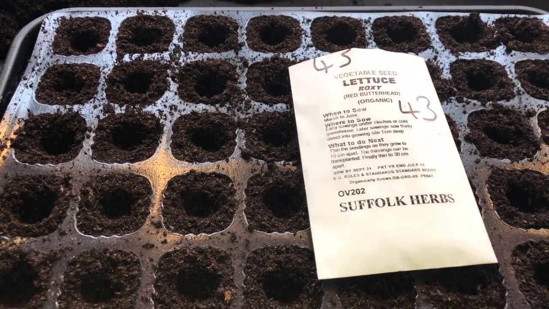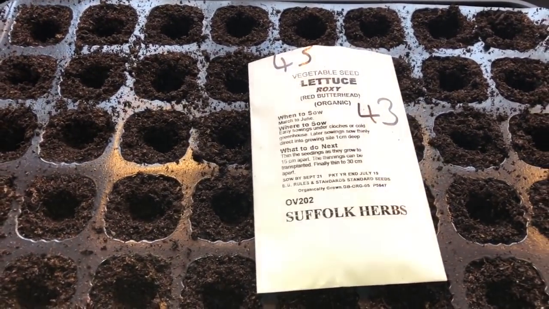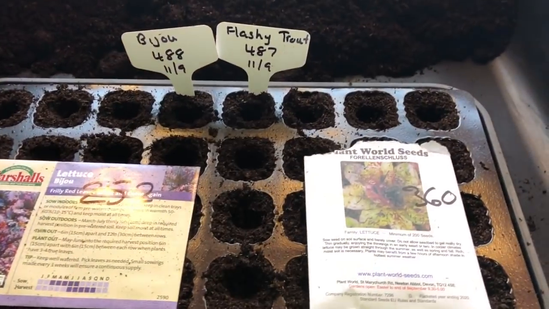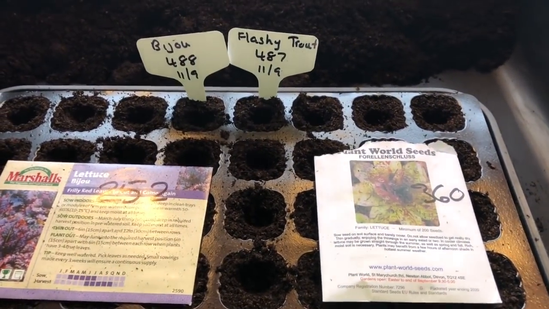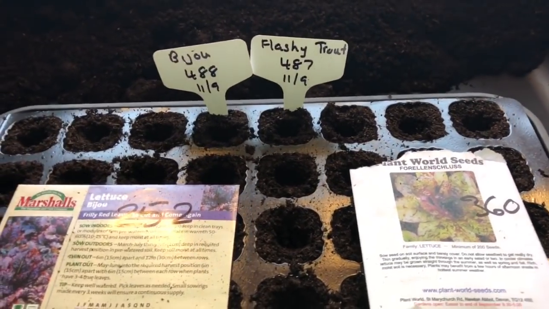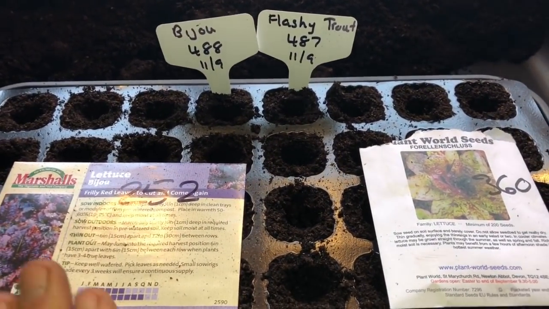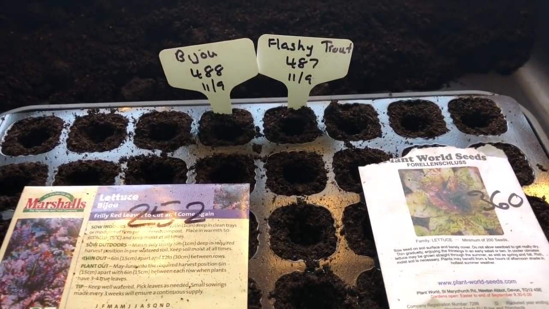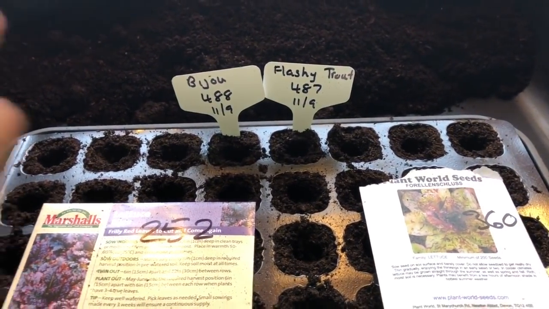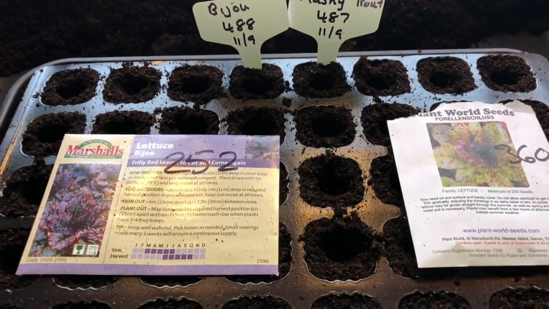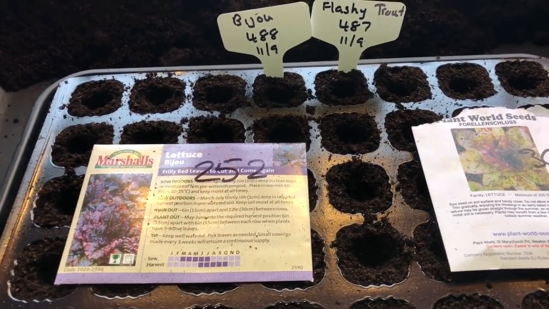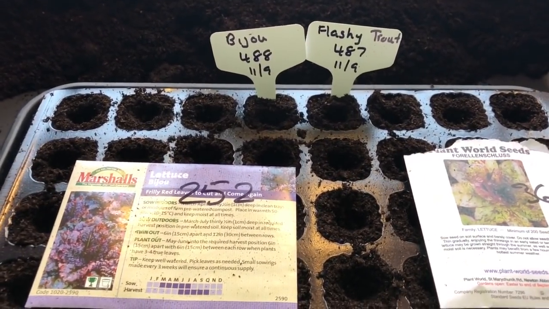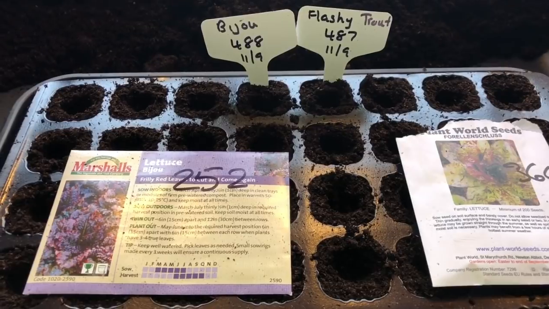Better in my opinion than Marvel of All Seasons or similar sort of red butterheads. And so probably by now you're thinking, God, that's a lot of lettuce. And it is a lot of lettuce. The reason that we grow so much is because December and January and early February, lettuce grows very slowly. So you've basically got to have in the ground everything that you need for that period of time.